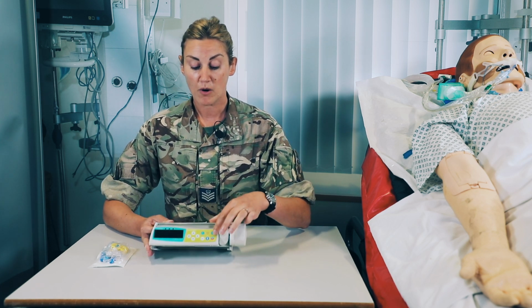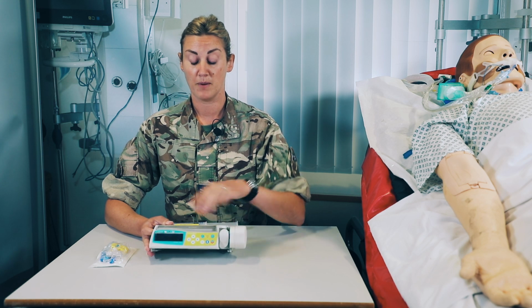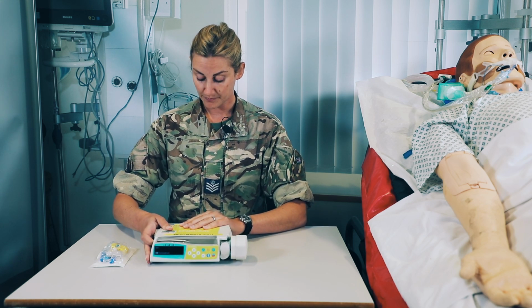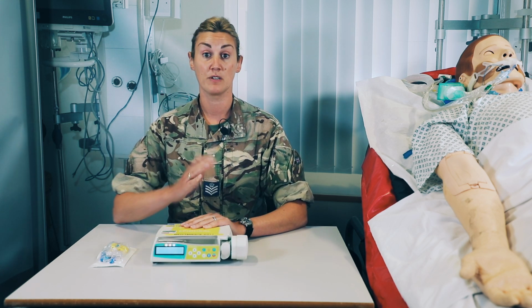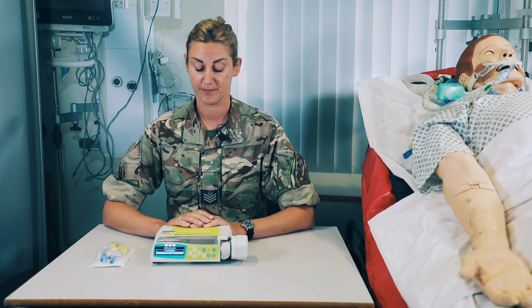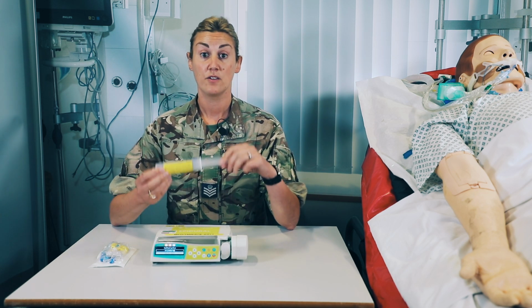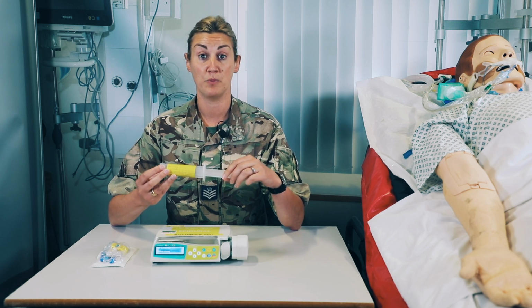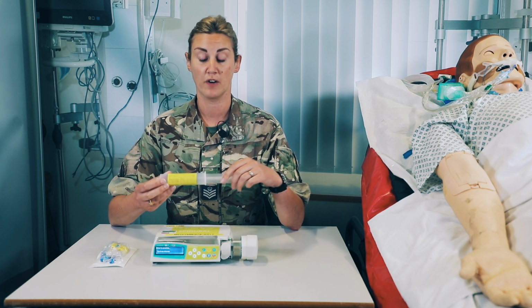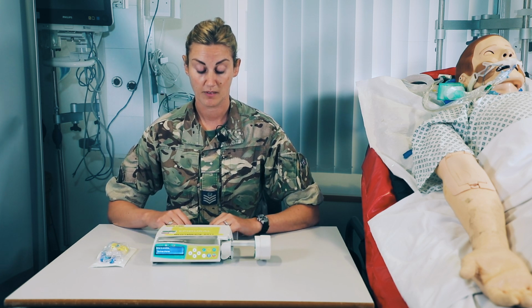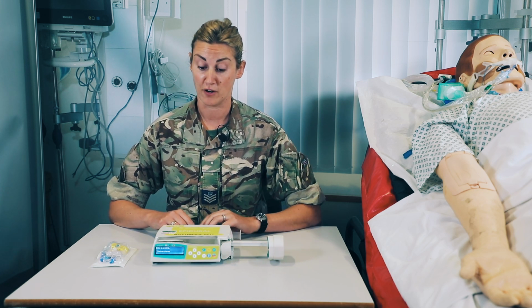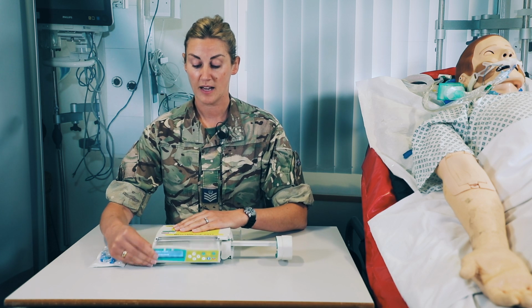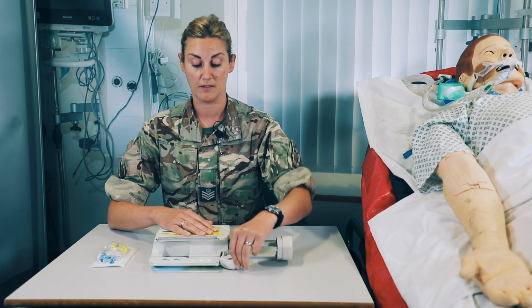So we've obviously run through our 373 and we're going to get the pump on and ready to go. And it will obviously run through its self-test and the drive arm will open. Check your medication with a colleague. This one we're going to be using is the bupivacaine 0.125%. Allow the drive arm to open and fit your syringe in.